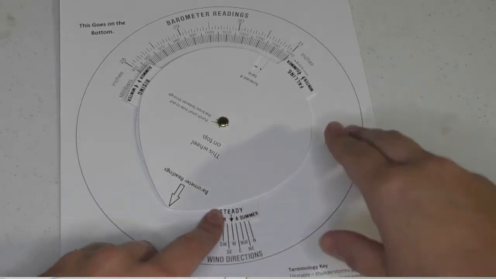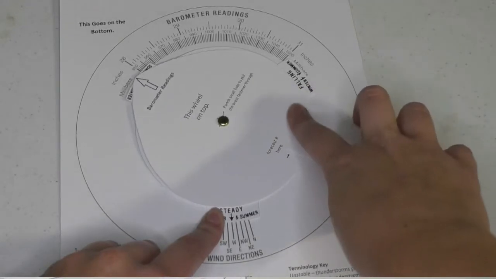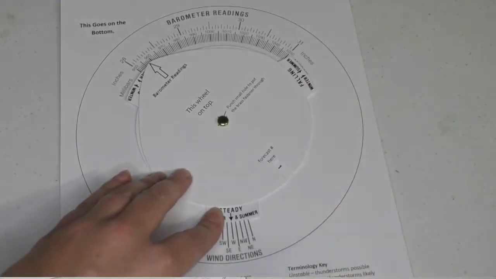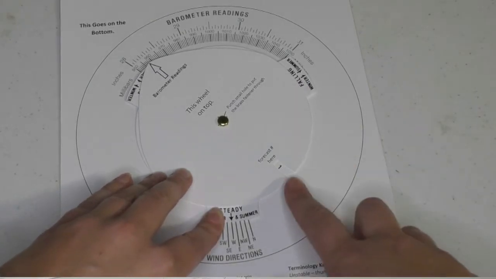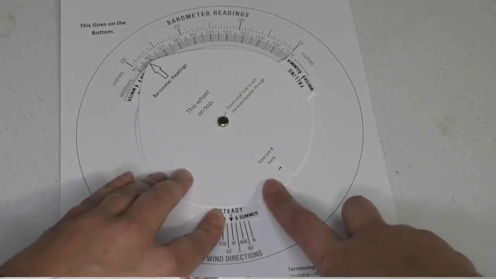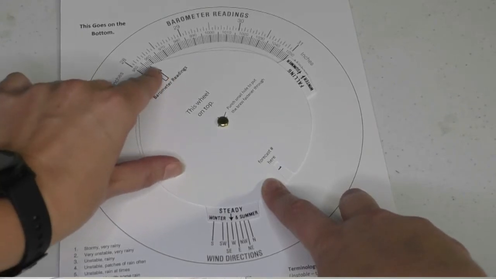To do this, students will just move the top. If you notice, my one finger is holding the steady and I'm just moving the top. As soon as the forecast number reaches number 1, we can stop. Students should write down the barometric reading. What number do they see?